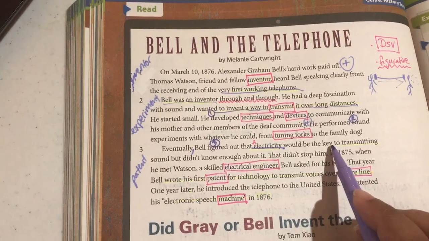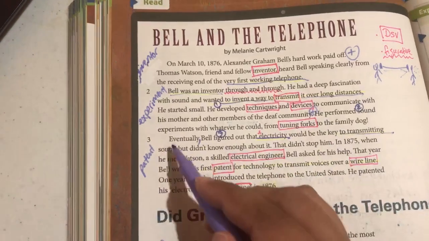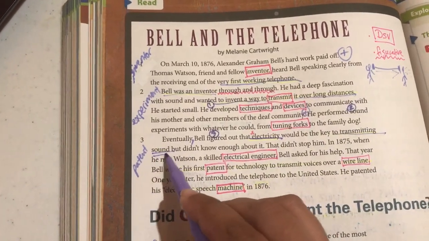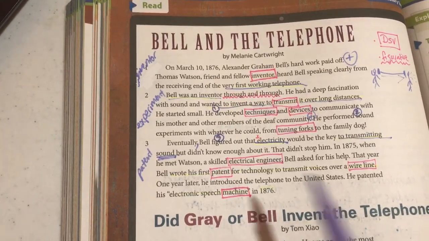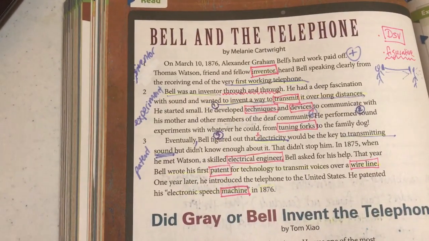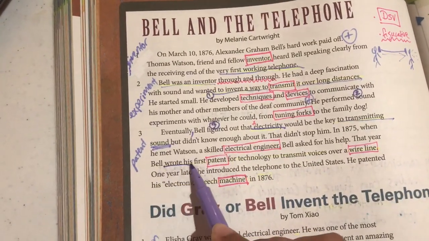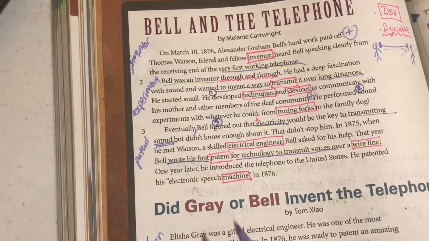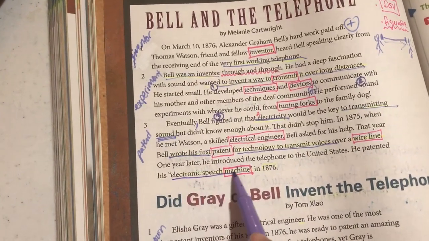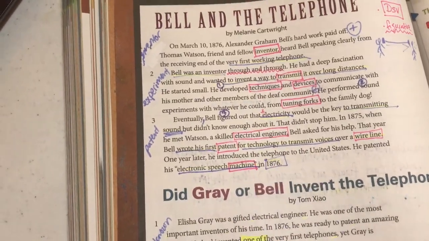It would be the key, the main thing, the main ingredient, if you will, to transmitting sound, because that was, again, his goal, right? I'm not underlining the stuff about Watson. Okay, this is an important event right here. And this is what they called it, or what he called it, and again, when it happened.